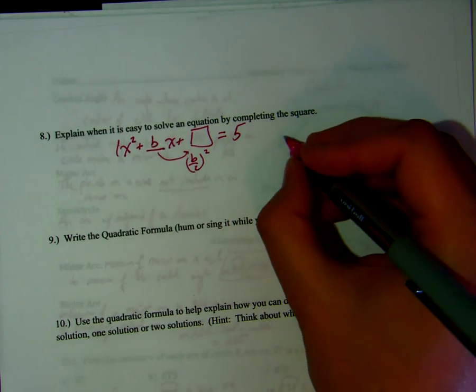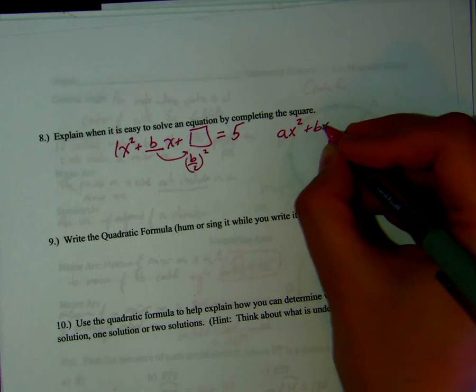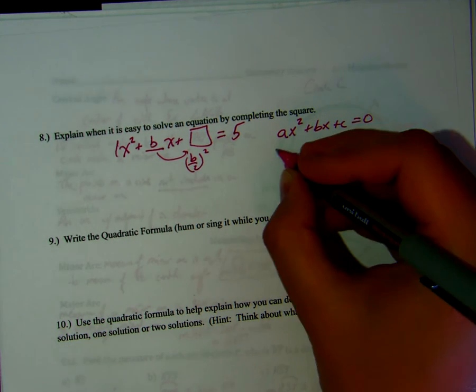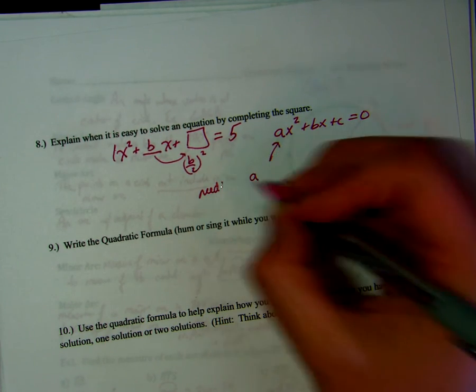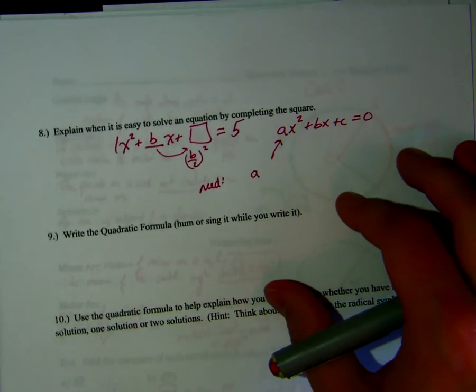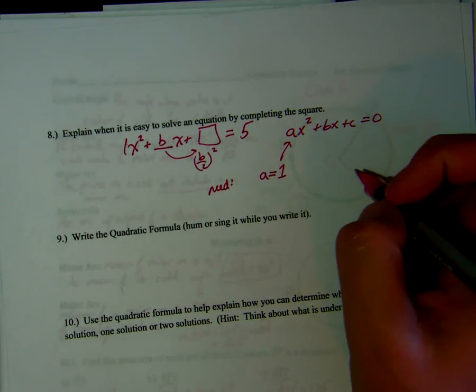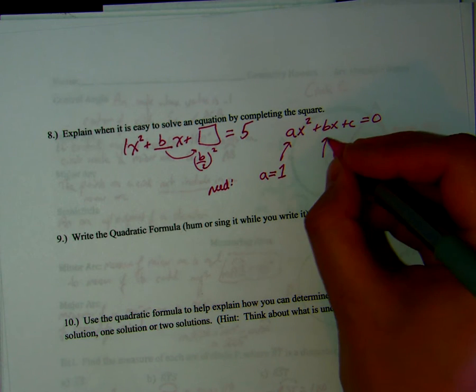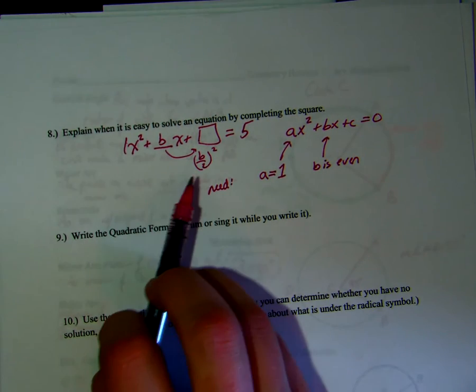So that means if you have the standard form ax squared plus bx plus c, really you don't need, you could deal with fractions, but you don't really love fractions, so you would need a to be 1, and you need b to be even, so that it's easy to cut in half.